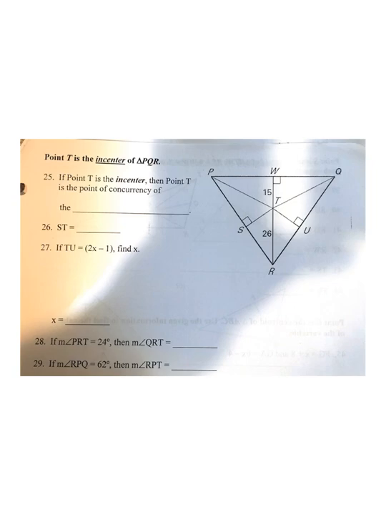All right, let's take a look at the incenter. For the incenter, remember we're dealing with the angle bisectors. It says the point T is the incenter, and we know that when you have the incenter, it's equidistant from all three sides. So point T is the point of concurrency of the angle bisectors. We want the measure of ST.